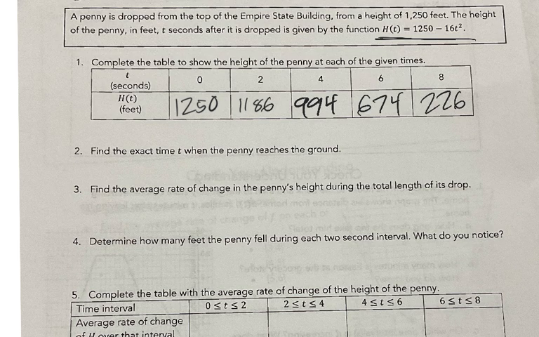What reaches 0? The height is 0. Do I have a variable that represents height? h. So I'm looking for t when I know h is 0. So guess what we can do? We can plug in 0 for h.